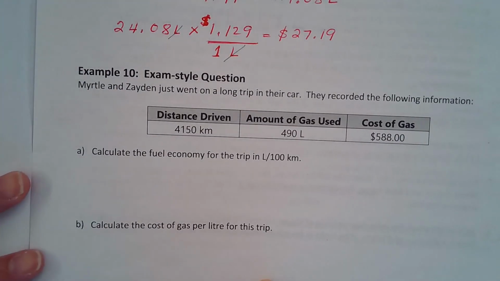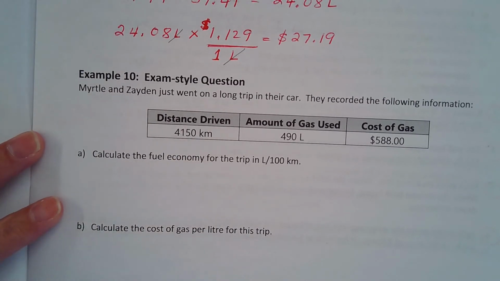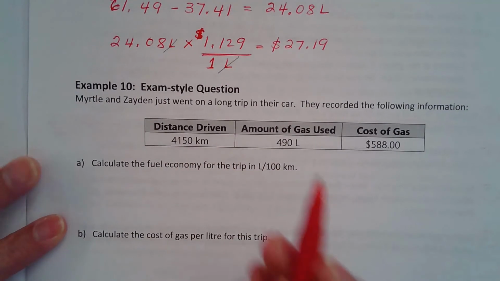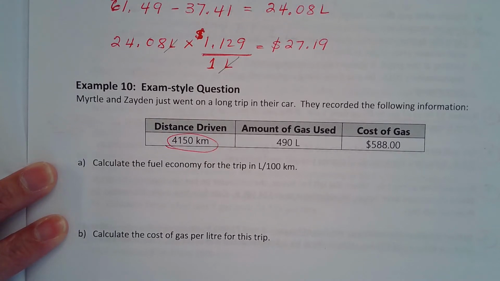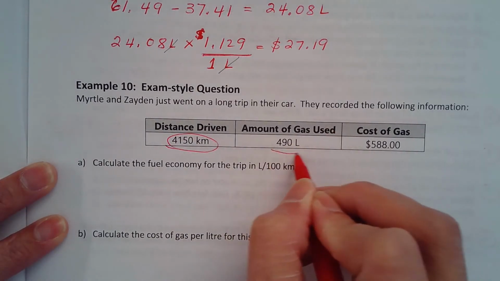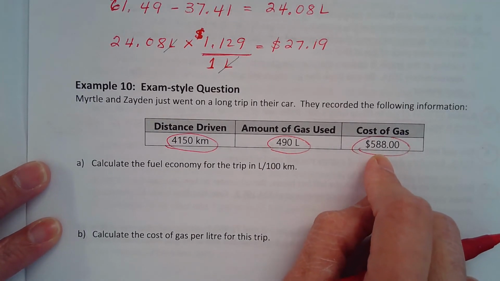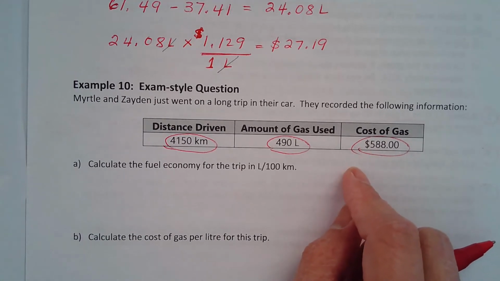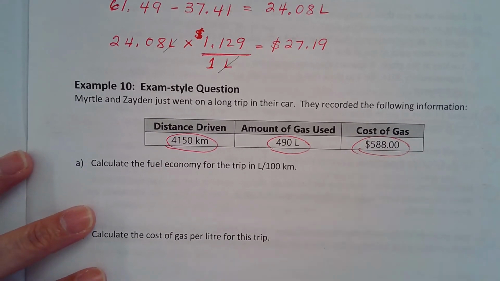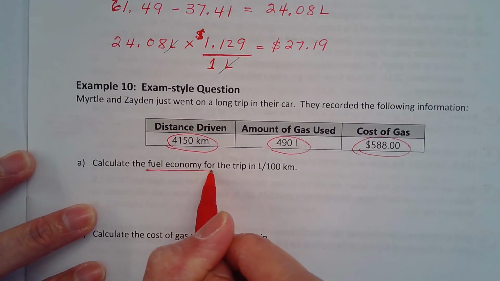It says here, exam style question. Okay, I like this. Myrtle and Zayden just went on a long trip in their car. They recorded the following information: distance driven, 4,150 kilometers, amount of gas used, and cost of the gas. The cost of the gas is for the whole entire trip, right? Calculate the fuel economy for the trip.